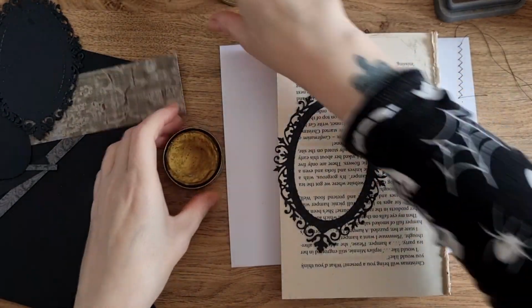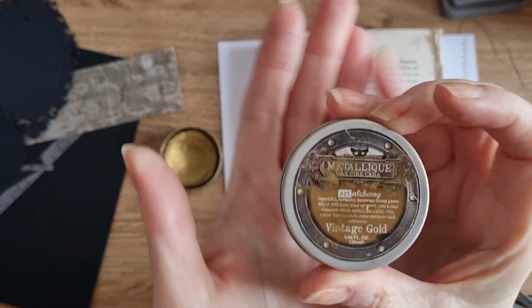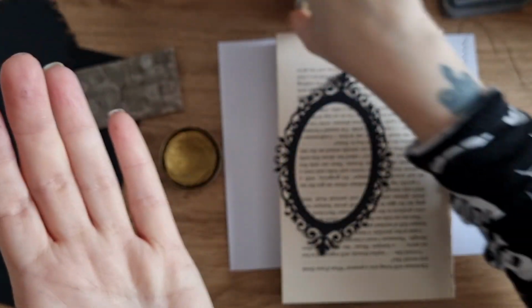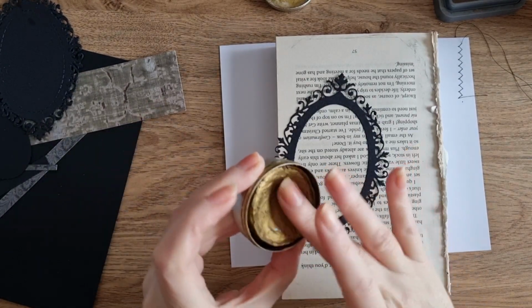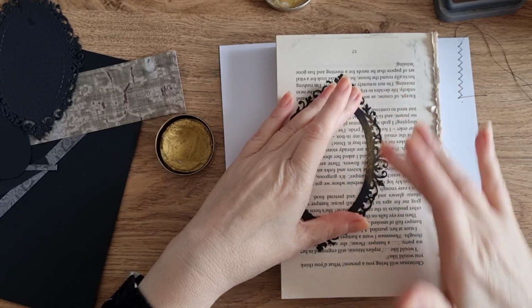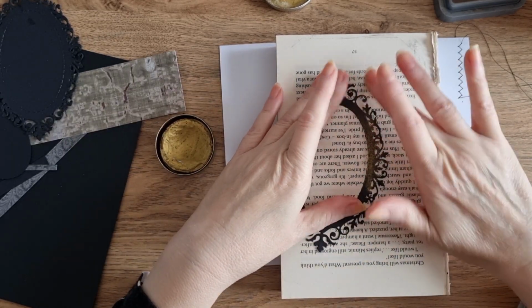So instead, I'm just going to use my vintage gold metallic wax, which is just starting to dry off, but I have had this so long. I just want to add a little bit. I don't want it everywhere.